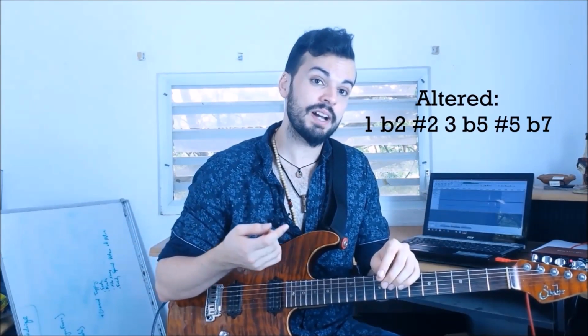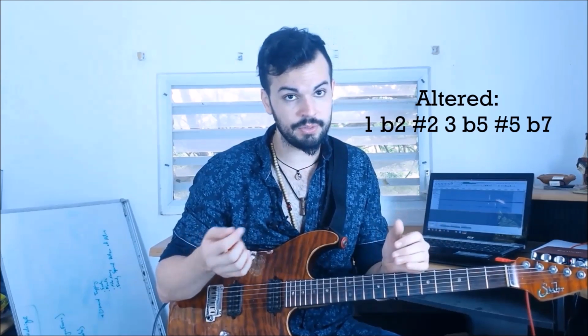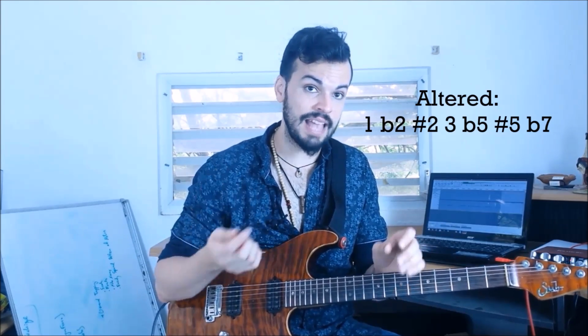Now the altered scale is almost like a dominant chord with all the different possible altered accidentals. So you would have a flat 9, a sharp 9, you would also get a flat 5 and a sharp 5. So the intervallic construction of the altered scale is 1, flat 9, sharp 9, or flat 2, sharp 2, however you want to see it, 3, flat 5, sharp 5, and flat 7. And that actually sounds like this.